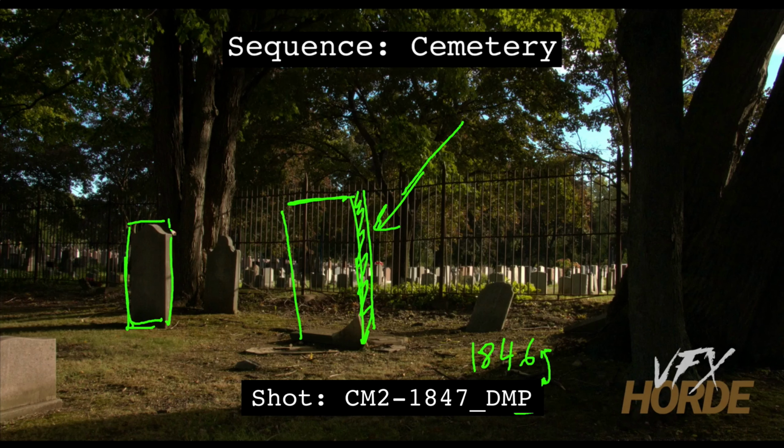This also needs to be slightly larger than the gravestone that's in the plate here, so that you don't have to replace the background. If you had a smaller gravestone, you would have to replace the fence back there and the trees, and so you'll have multiple layers just to paint in this area. So you will want a slightly bigger gravestone to fill in that area. That's the much easier solution.